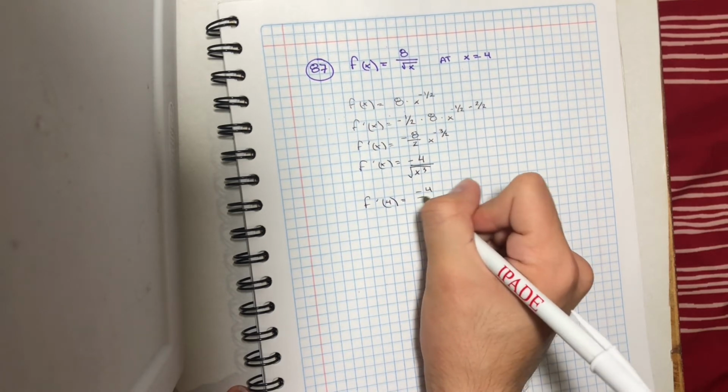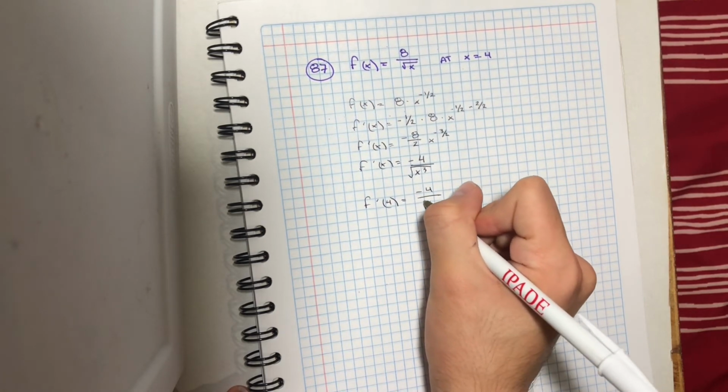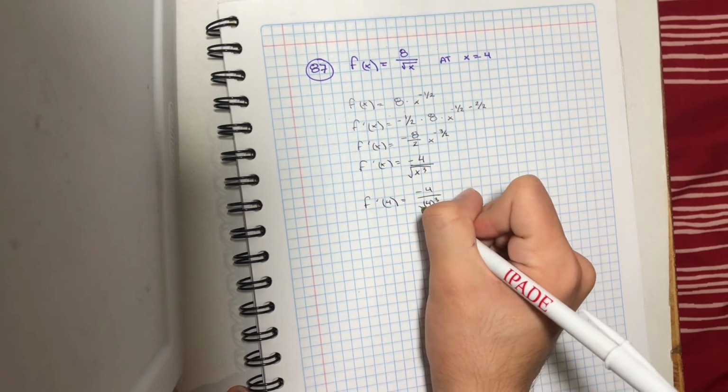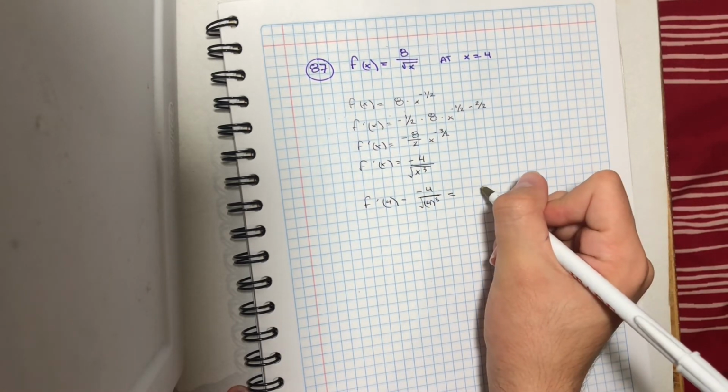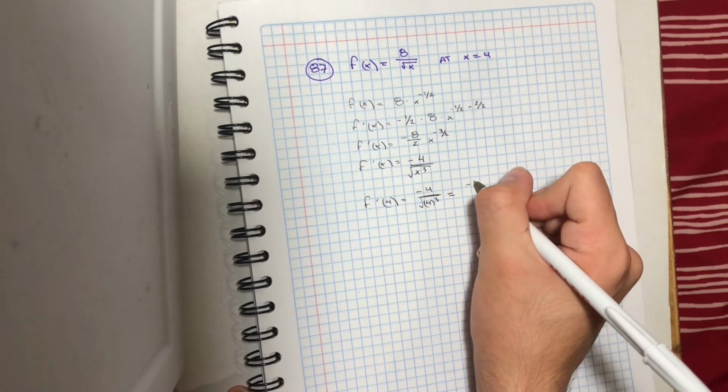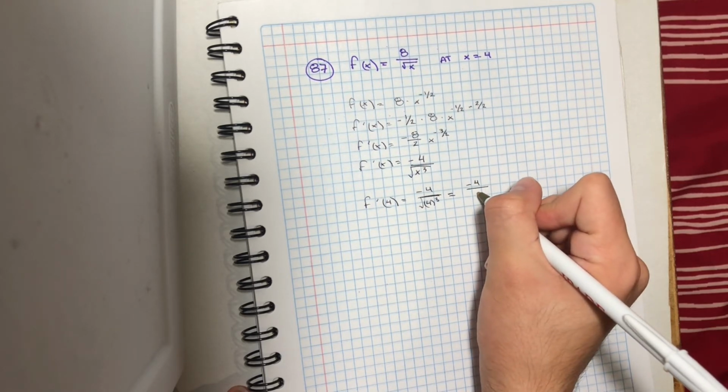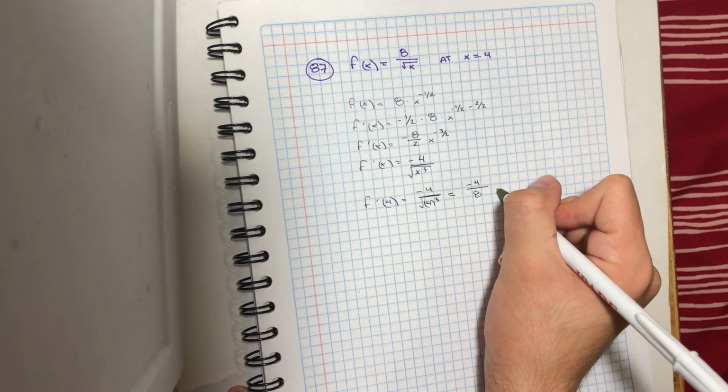And the last step is finding the slope, and that is going to be negative 4 over square root of 4 cubed, which is negative 4 over 8, and that gives you negative 1/2.